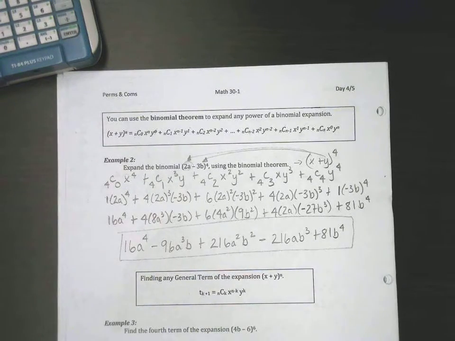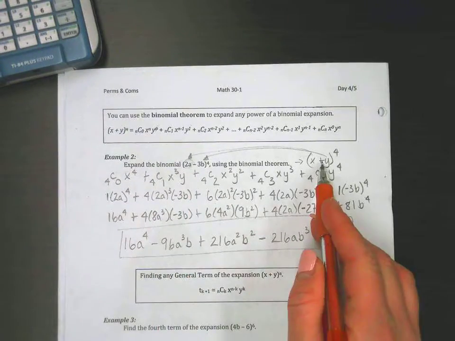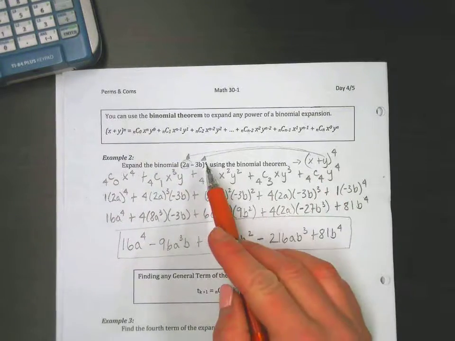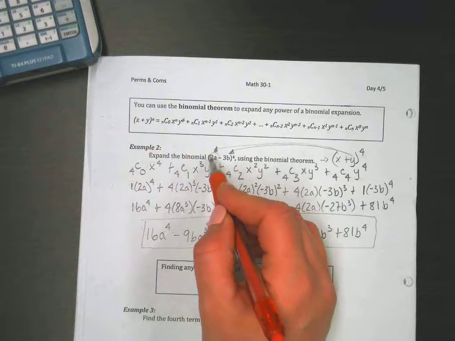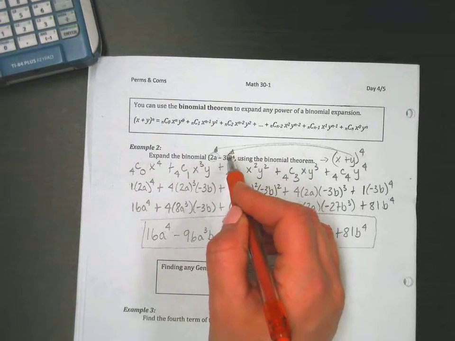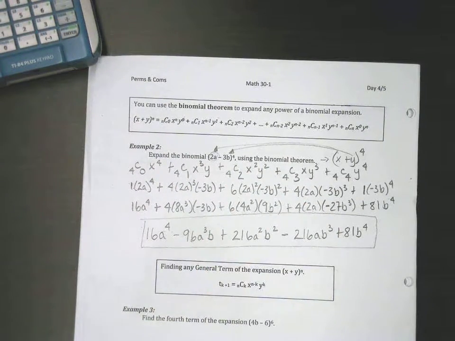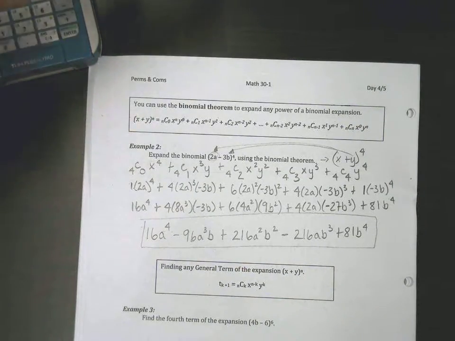Okay, so I would always suggest that you expand the x plus y to whatever power you have first. Then you take whatever your x value relates to and your y value relates to and substitute it in. All right, and that is the end for today.